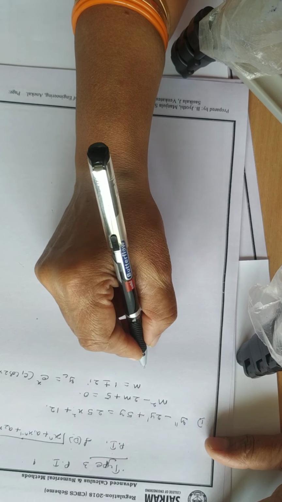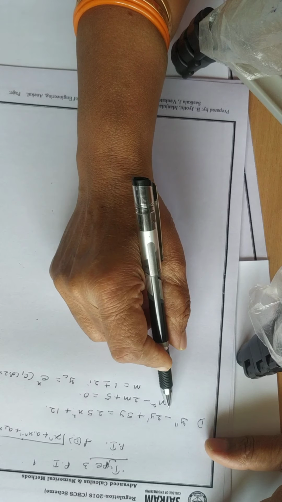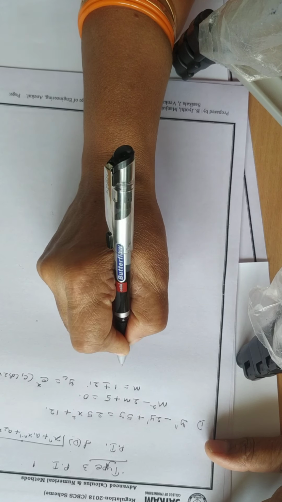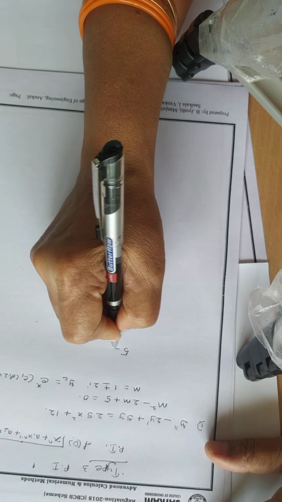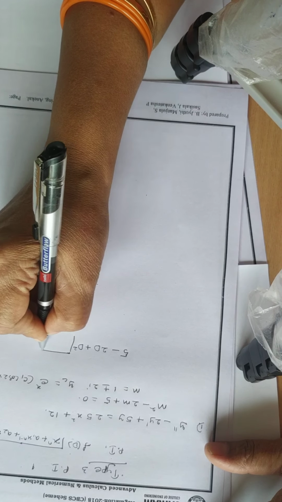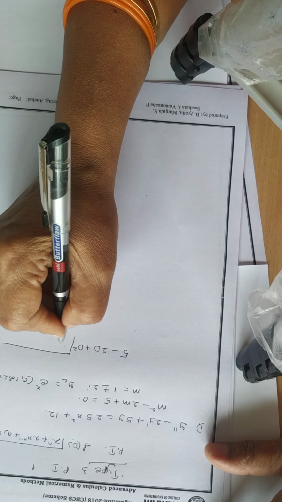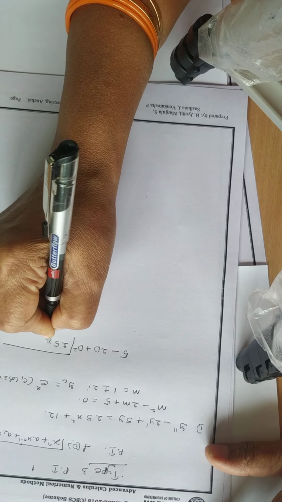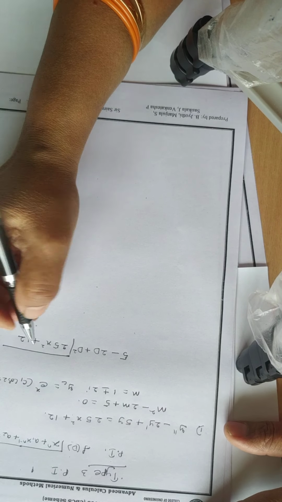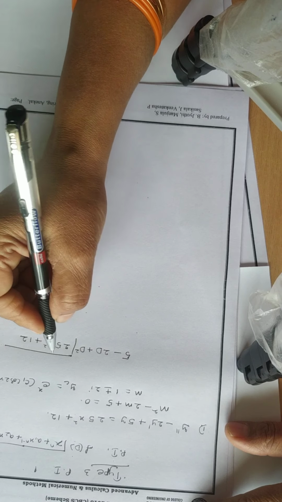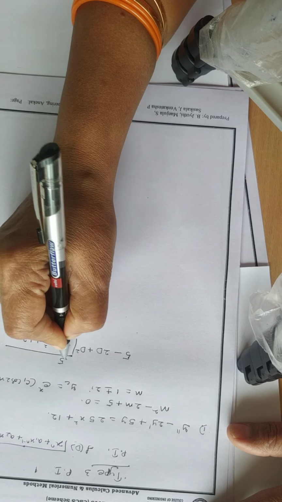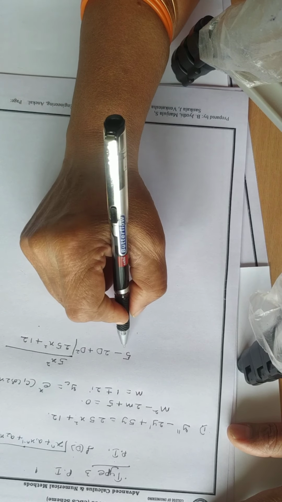Coming to the yp part, as I told you, this has to be in increasing order of the D function. So let us write it this way, that is 5 minus 2D plus D square, and the right hand side function, that is 25x square, we are not going to change in any order, it will be written in the same format. So in order to get the 25x square, what needs to be multiplied here? That is 5 times x square has to be multiplied for 5.